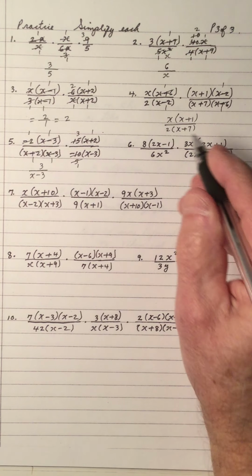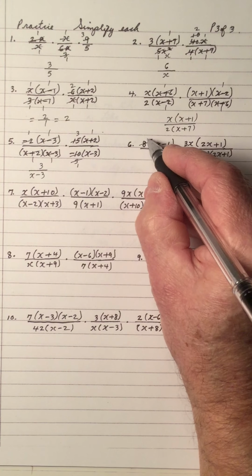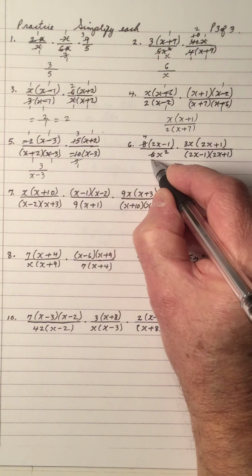Number 6, 8 is a monomial in 6. So 2 into 8 goes 4, 2 into 6 goes 3.